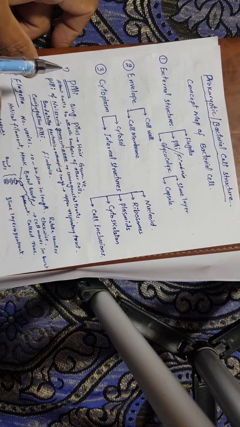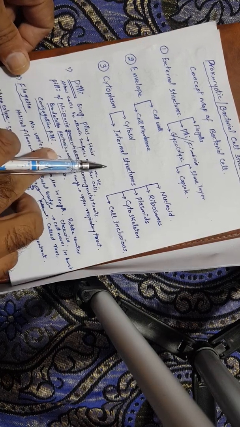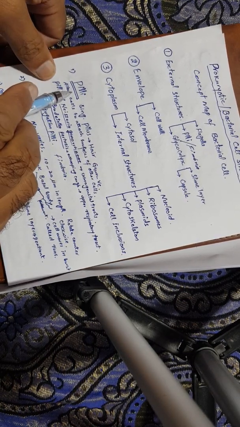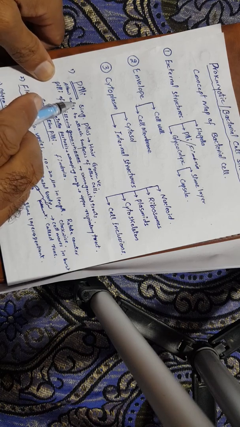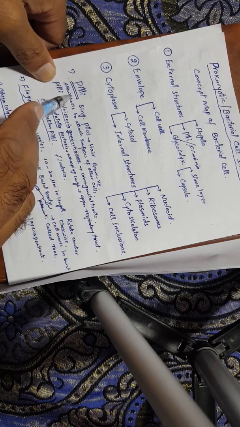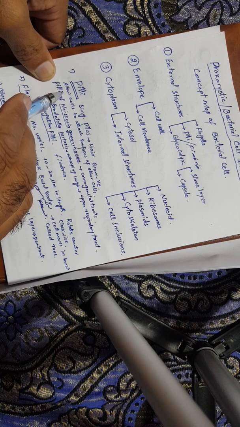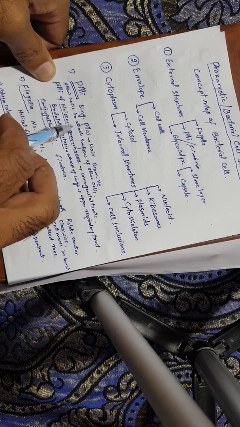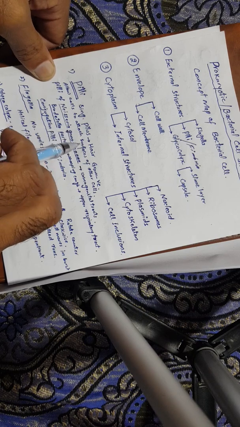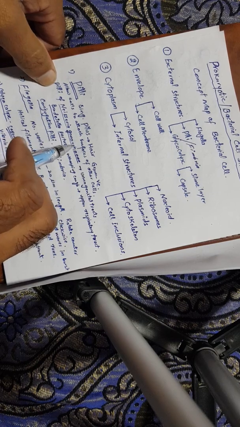Let's first of all start with external structures. In external structures, the most important and prime is the pili. Pili is the plural of pilus, and pilus means hair-like structure. These can be seen with the electron microscope, very fine structures, and pili are most often present in gram-negative bacteria.